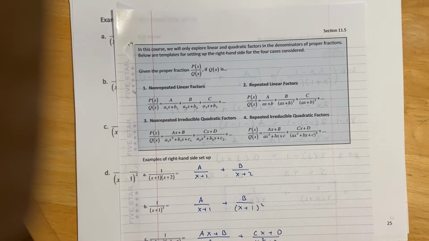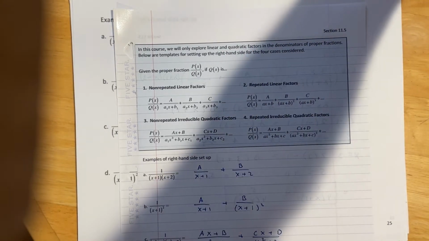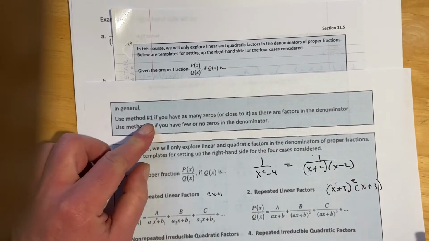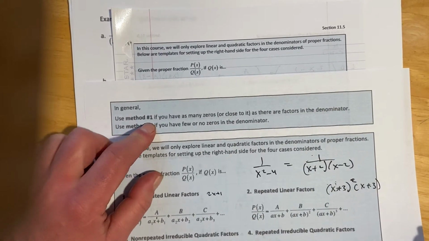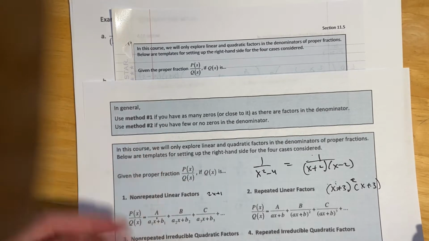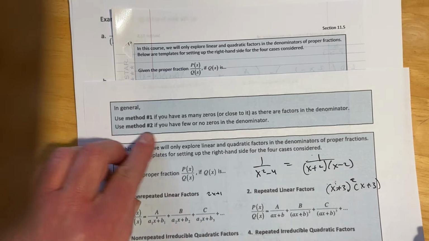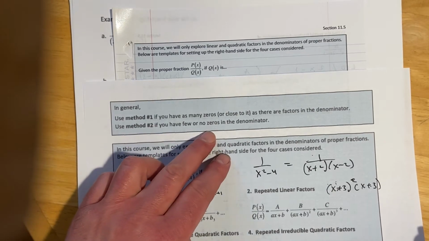So in the first video, we looked at the methods. So we had method 1 and method 2. And so method 1, that's the one where I plug the zeros in. That's going to be great if you have zeros. And for me, if I have a zero, I use it. And then method 2 is better if you have few or no zeros.